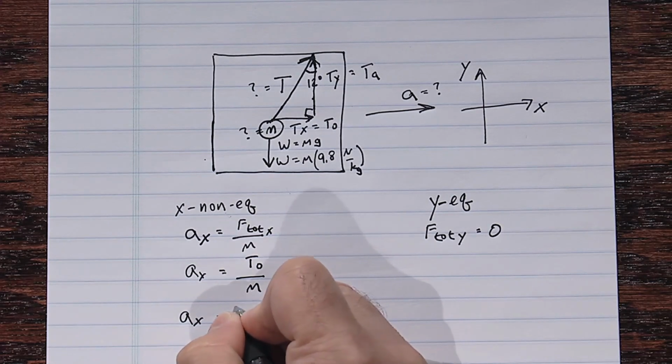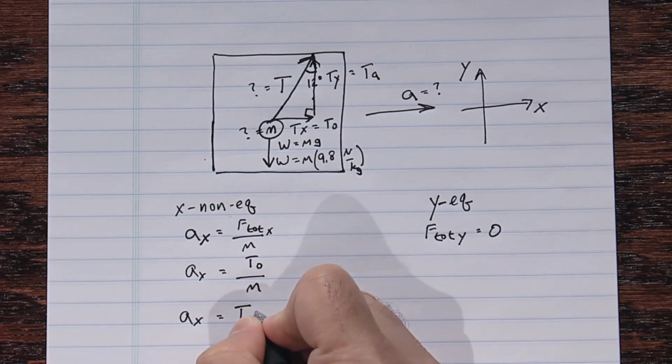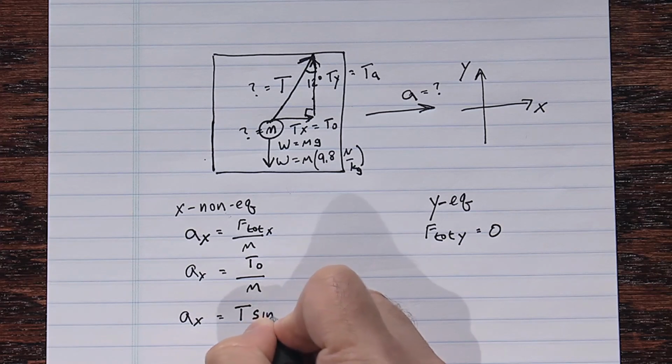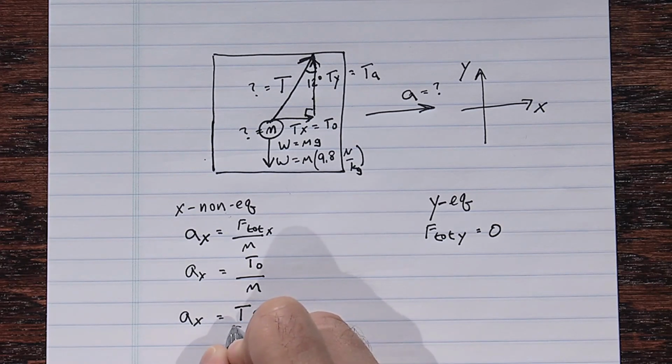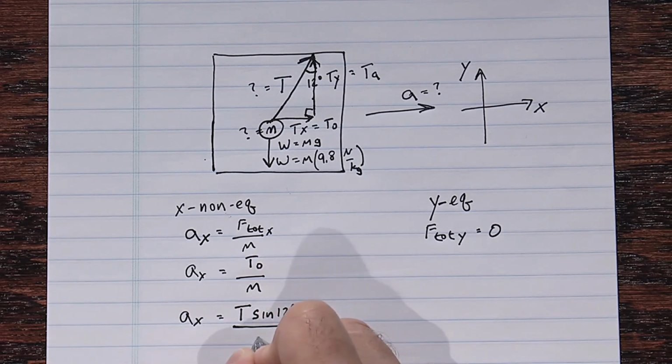So the acceleration in the x direction is equal to the tension times the sine of 12 degrees, that's t opposite, divided by our mass. We have one equation with three unknowns in there. Well, there's nothing further we can do right now. We'll have to try our y equation. Let's go over to our y equation and see what happens.